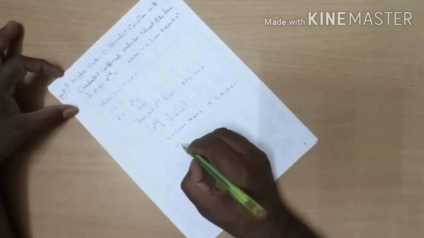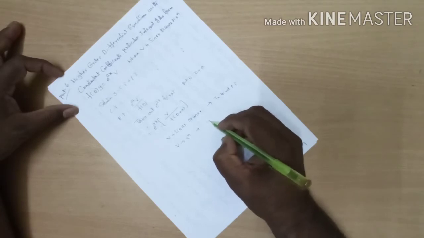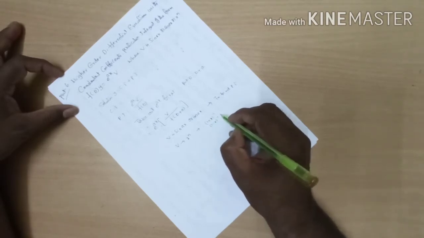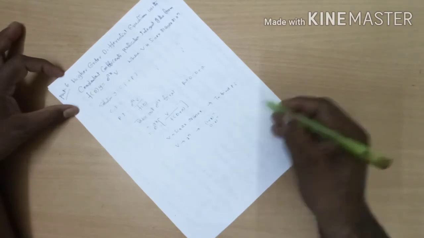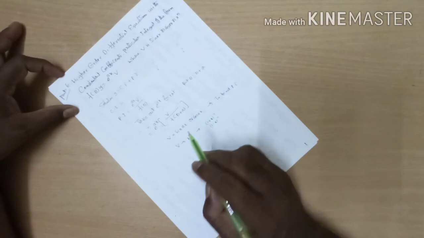If V is x^n, then use the (1 plus x) or (1 minus x) whole power minus 1 rule. You can proceed in a similar manner to find the PI.